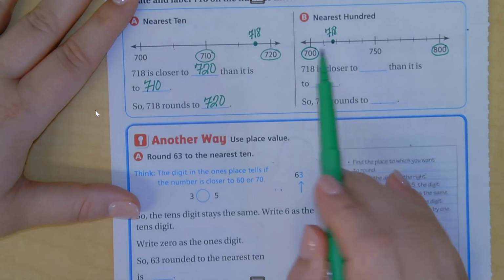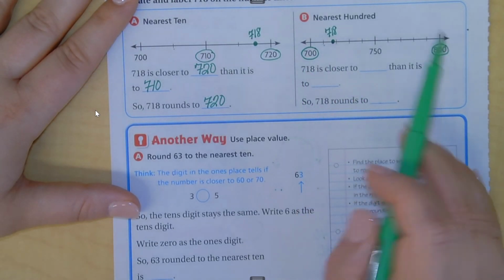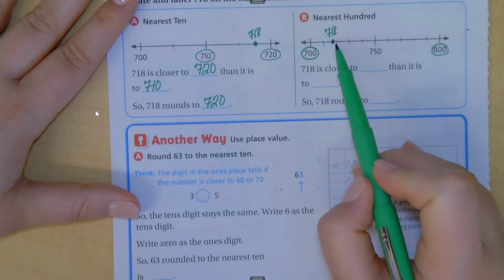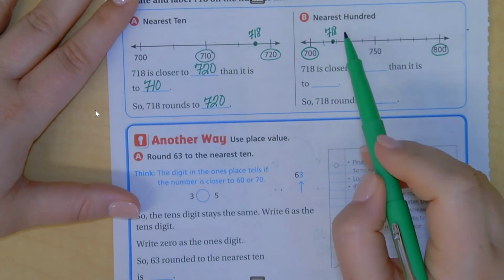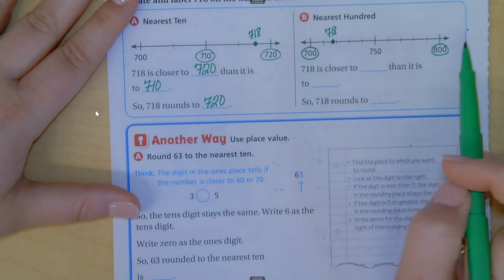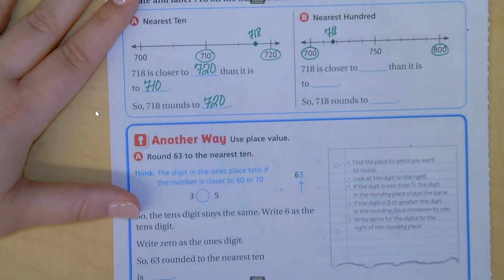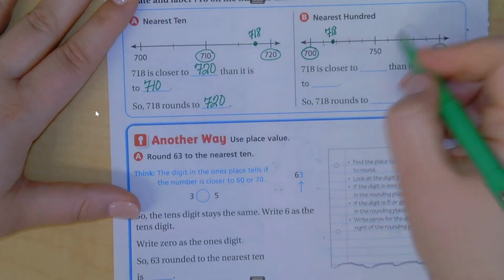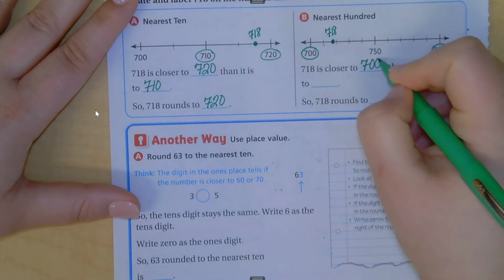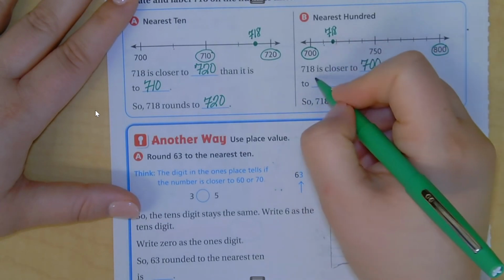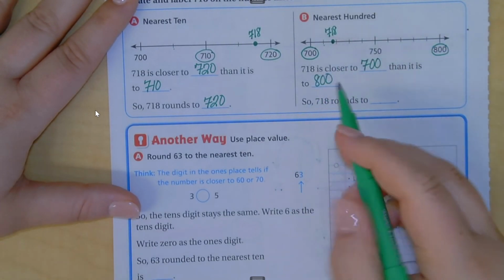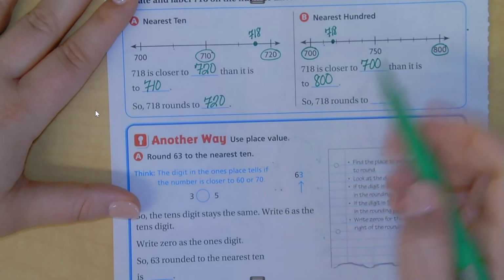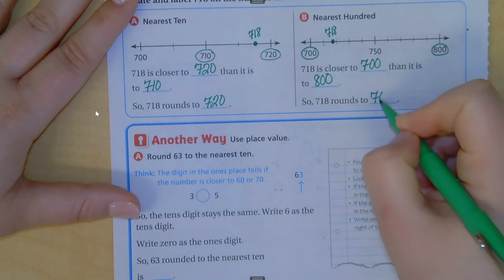718 is between 700 and 800. Those are the only numbers that could be my answer. So looking at this dot, look and see which it's closer to, 700 or 800. 718 is closer to 700 than it is to 800. So that tells me that 718 rounded to the nearest 100 is 700.